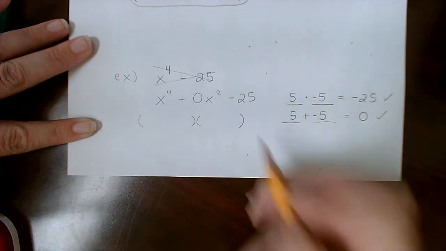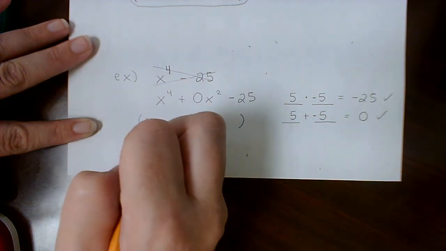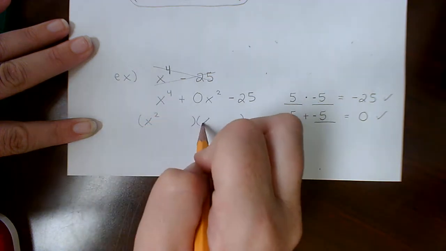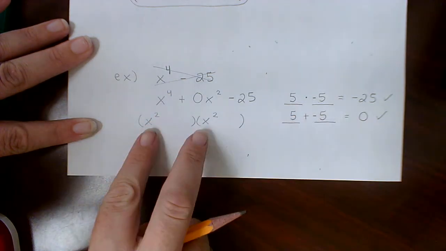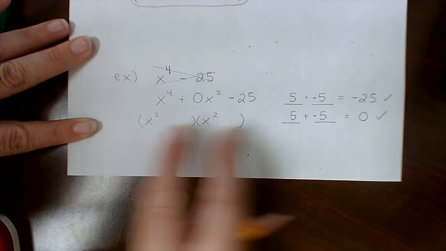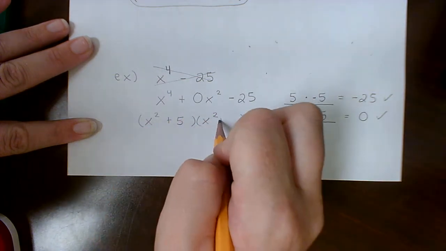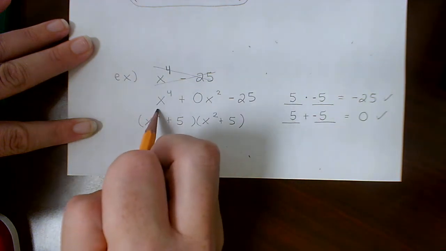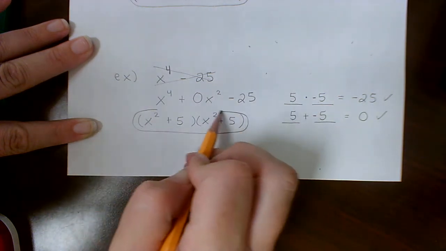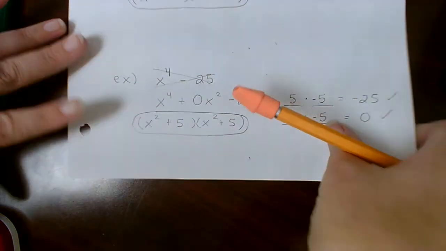Let me bring my problem back. Recall that it was x to the 4th. So as discussed in the previous problem, that will make both of these x squareds. And then I'm going to carry these. I chose one of my 5's to be positive and one of my 5's to be negative. So I will leave that as my answer.